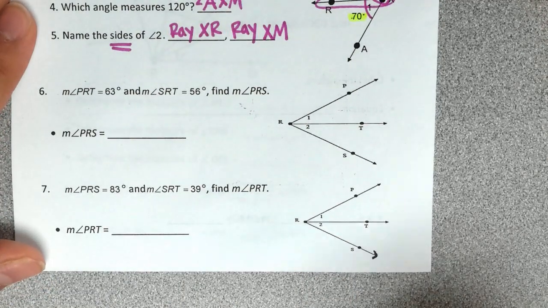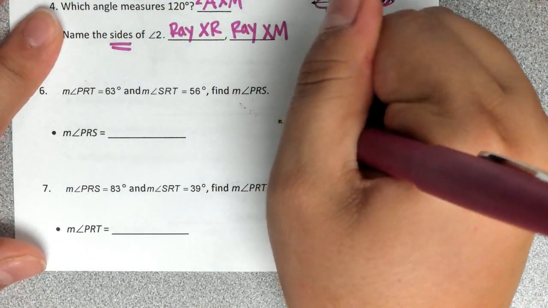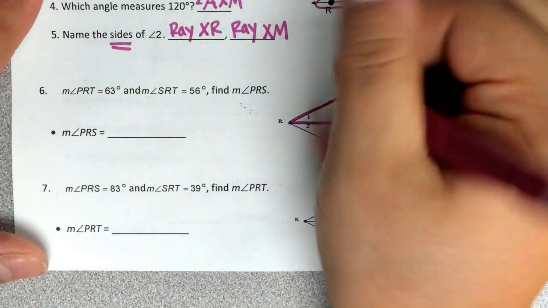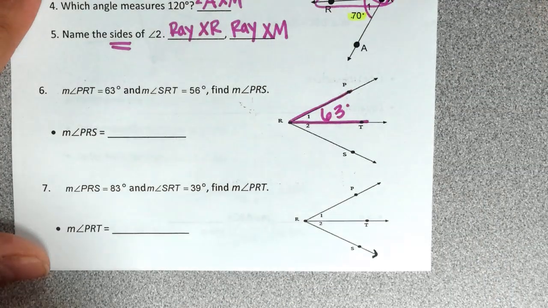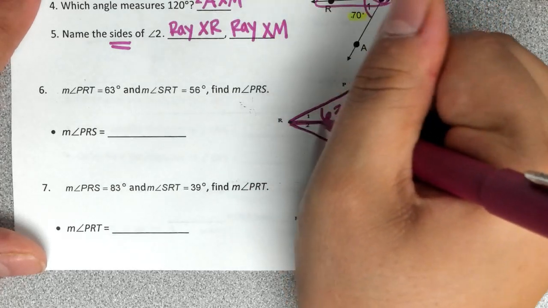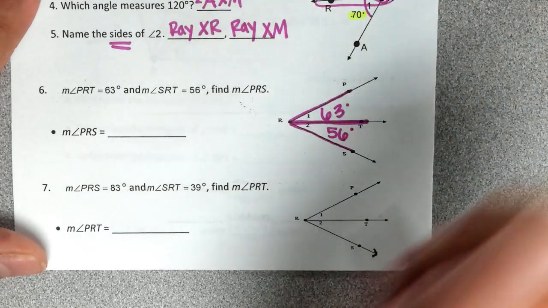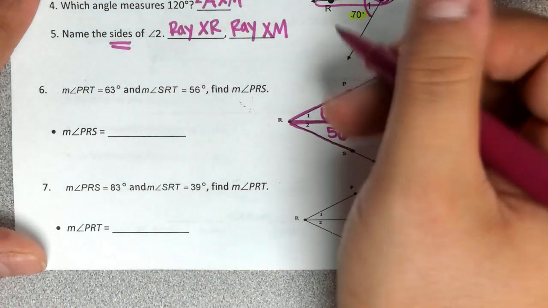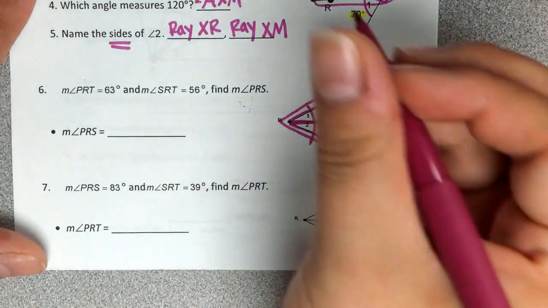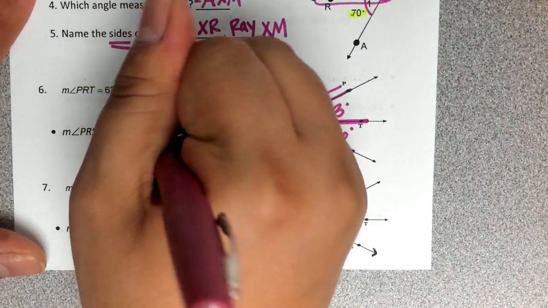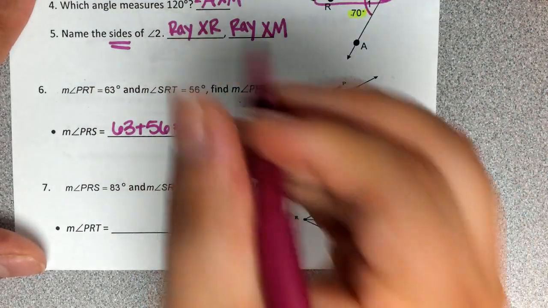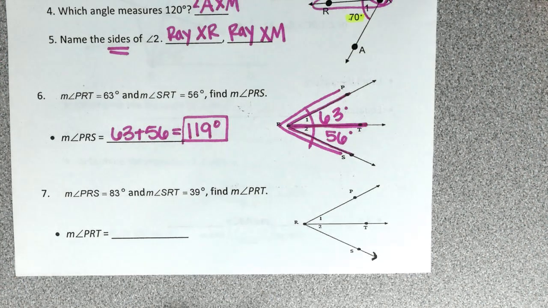All right, it says PRT, so I'm going to highlight PRT. By the way, tomorrow, if you want a highlighter or a marker, you feel free to get one. PRT is 63 degrees. Brian, headphones off. And SRT, SR to T, is 56. How do I find PRS? How do I find the whole thing? Add them together. What is 63 plus 56? 119 degrees is my answer.